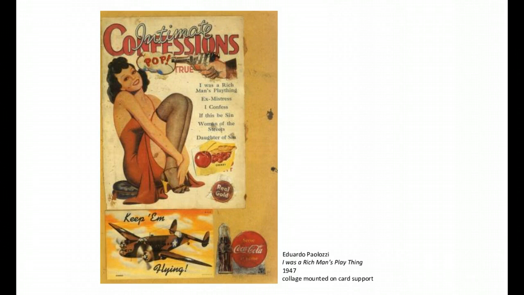That's how you break down these different images to get a certain sense of what the artist is saying about the world around them, based on the images they pull from that world around them.